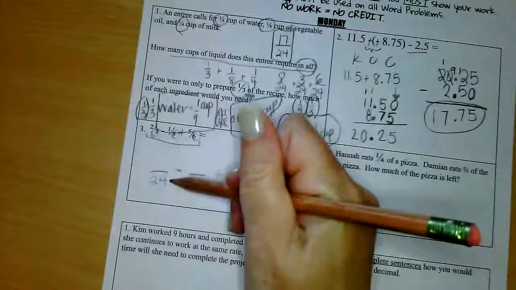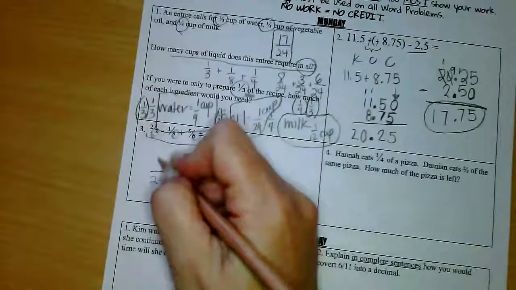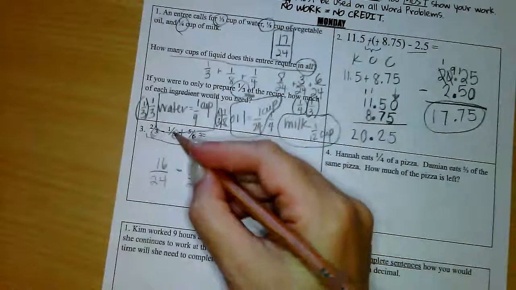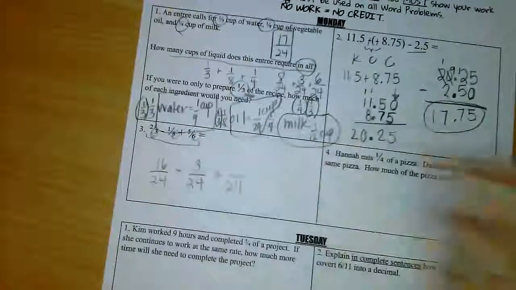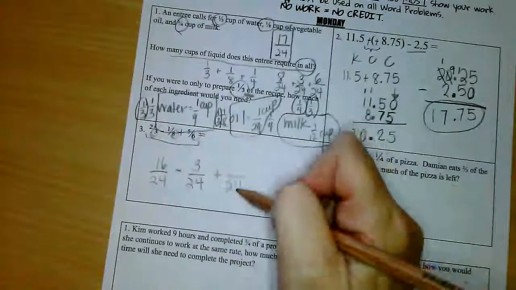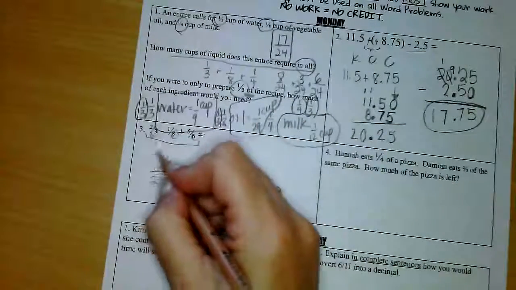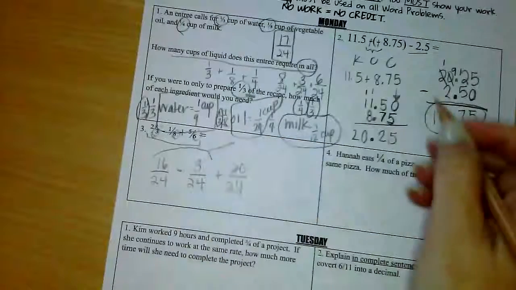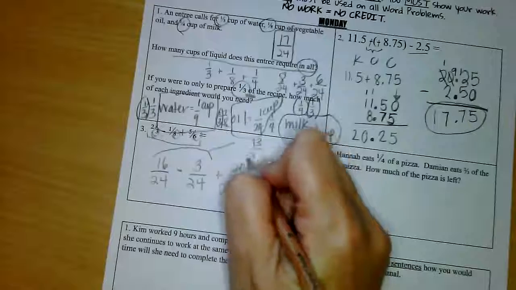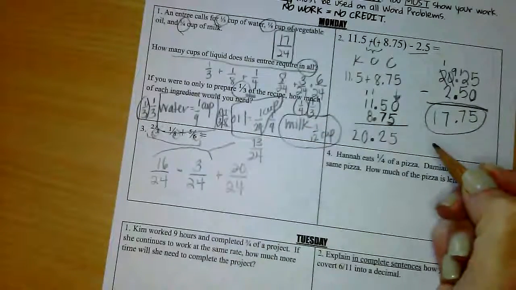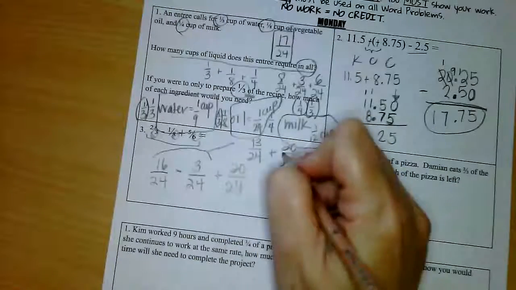So how many times does 3 go into 24? 3 goes into 24 8 times. 8 times 2 is 16. 8 goes into 24 3 times. 3 times 1 is 3. 6 goes into 24 4 times. 4 times 5 is 20. Okay, let's go ahead and now we'll break it apart and do it as we did over here. 16 minus 3 is going to be 13 over 24. Okay, plus 20 over 24, because I got to remember to bring that up.